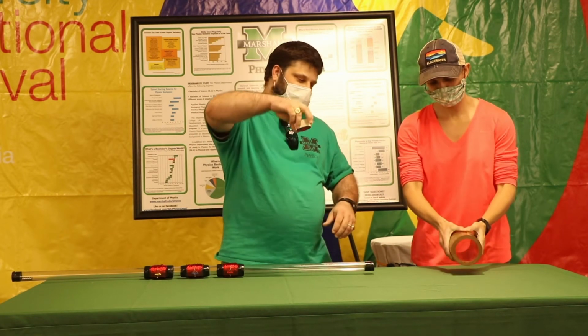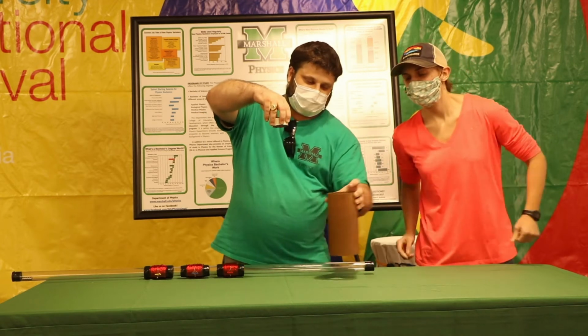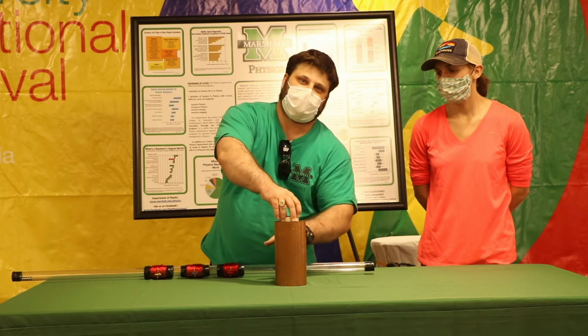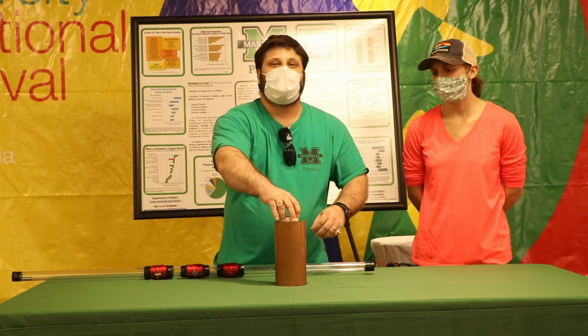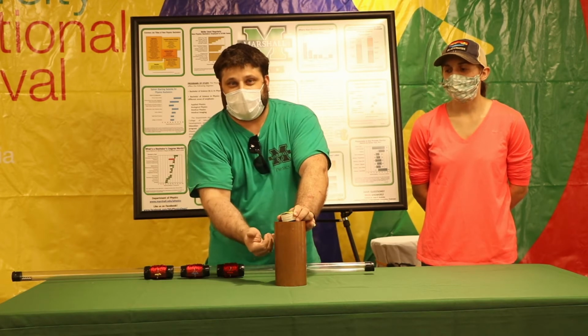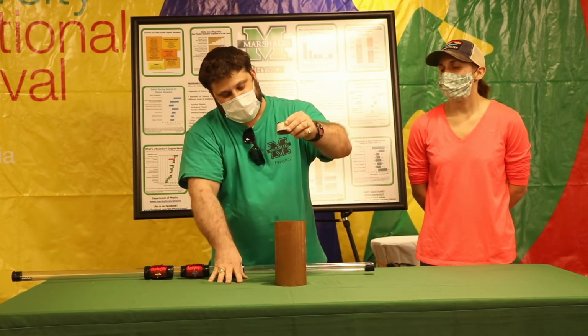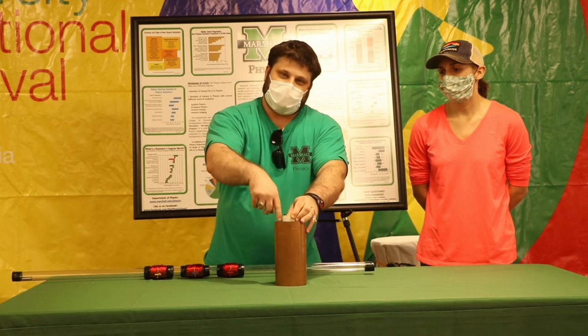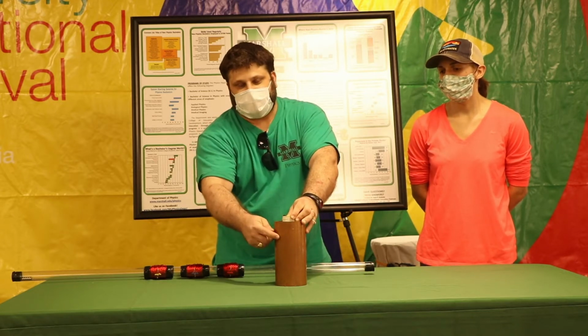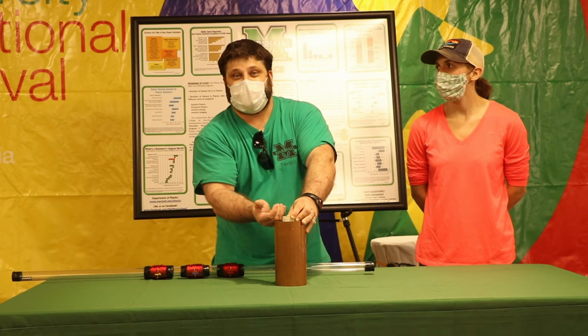So what's actually happening there is as it goes through, there's a current circling this copper wire. Whenever we have a current in nature, that current generates a magnetic field. And that's what's happening here. As it drops down, the flux is changing. Mother Nature doesn't like that. It develops a current in the copper that opposes that magnetic field.